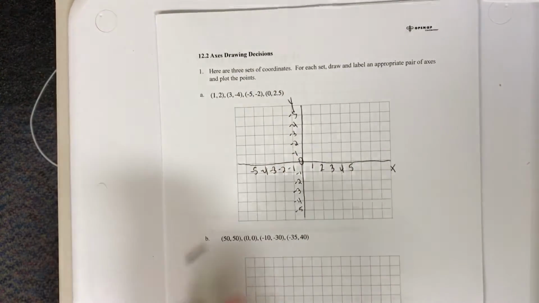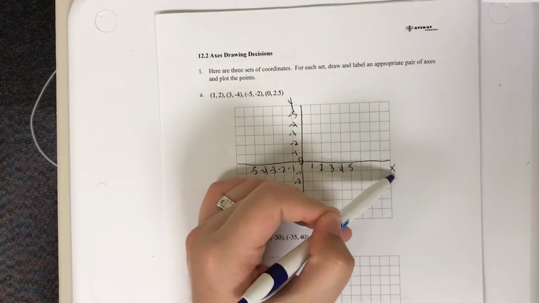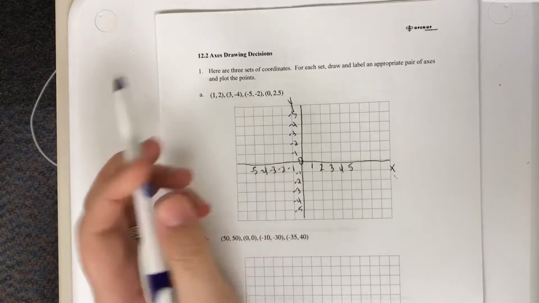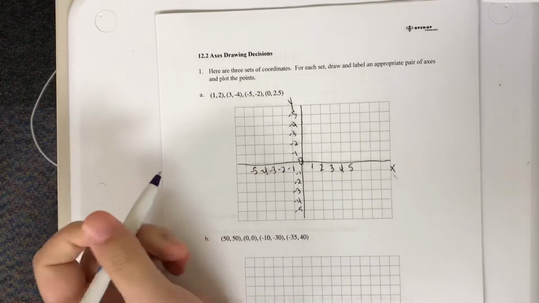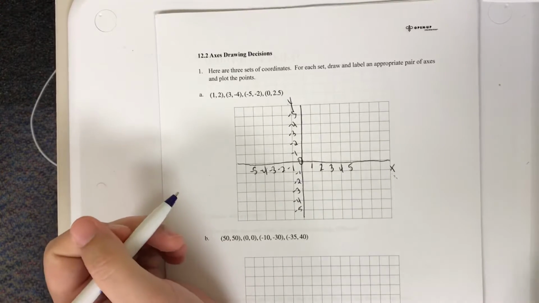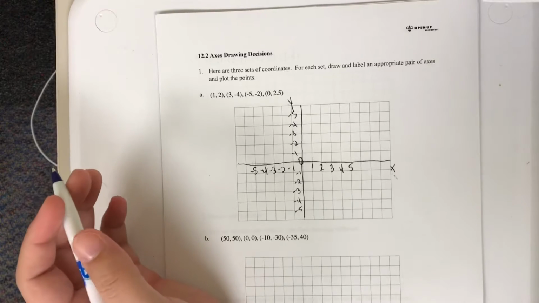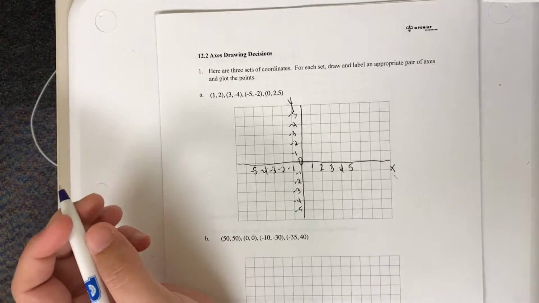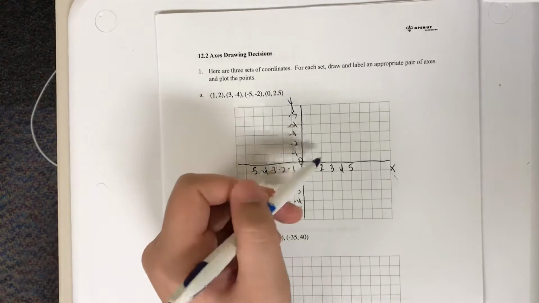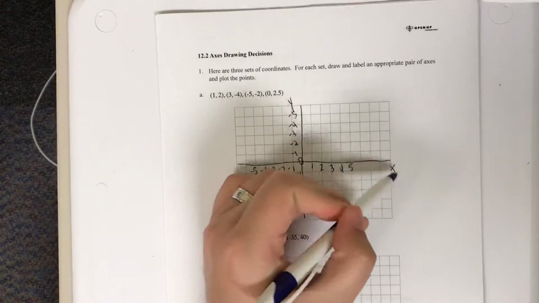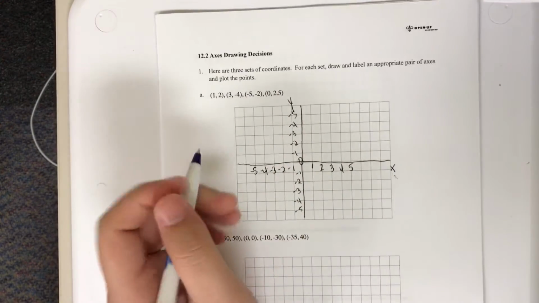So I have my scale, so these would earn you points. Labeling, right? This is x, this is y. Showing me the scale, what you're counting by, right? The scale is what we're counting by, and then plotting the points. So it'd be like a 4-point sort of thing. First, your axes would have to be scaled properly. You'd have to label your point, and then you'd have to plot, right?